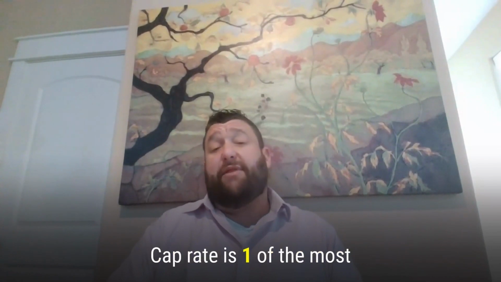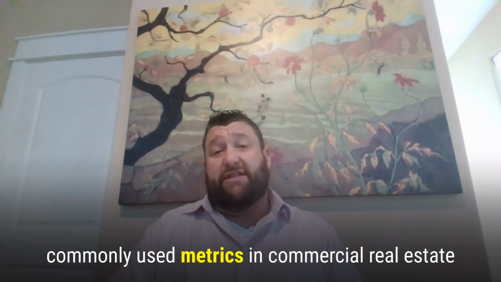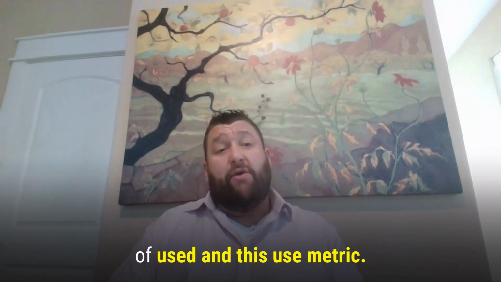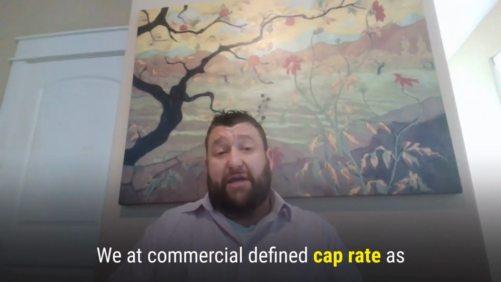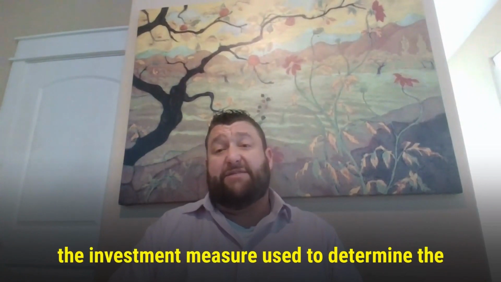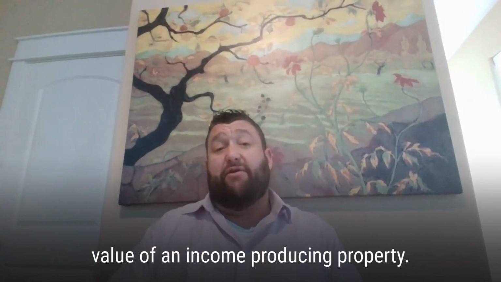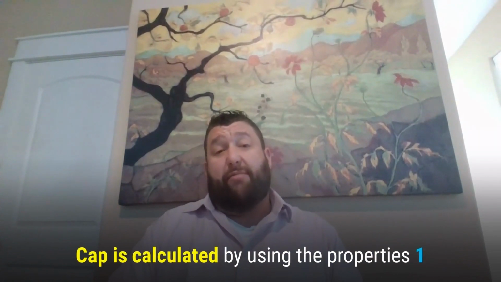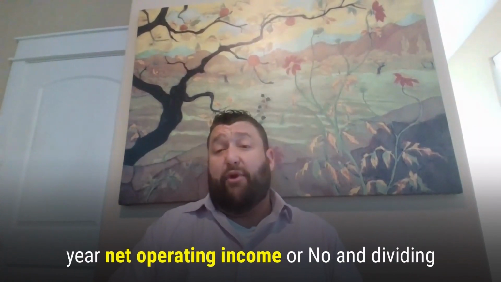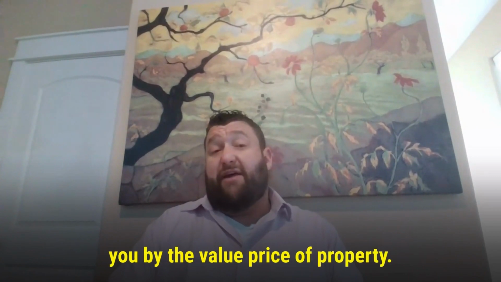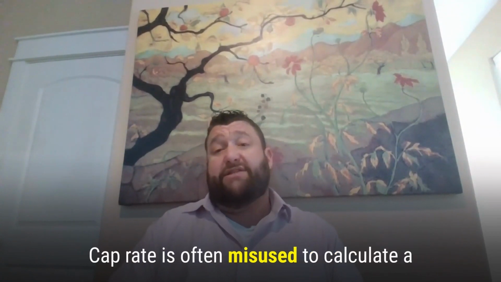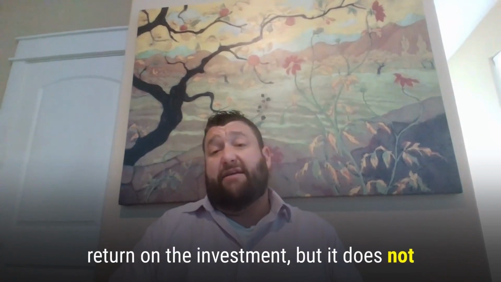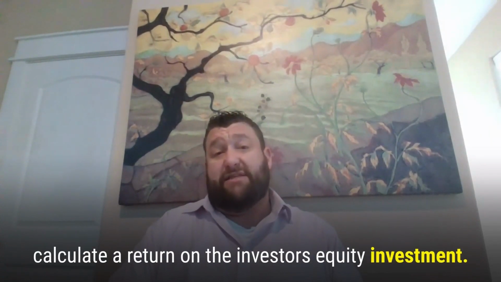Cap rate is one of the most commonly used metrics in commercial real estate worldwide, but it's also the most abused and misused metric. We at XP Commercial define cap rate as the investment measure used to determine the value of an income producing property. Cap rate is calculated by using the property's 1 year net operating income, or NOI, and dividing it by the value price of the property. Cap rate is often misused to calculate a return on the investment, but it does not calculate a return on the investor's equity investment.